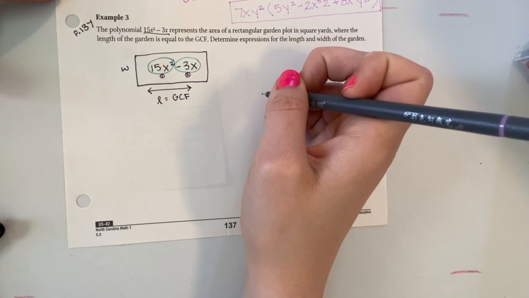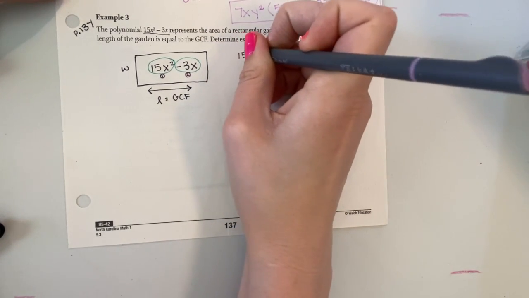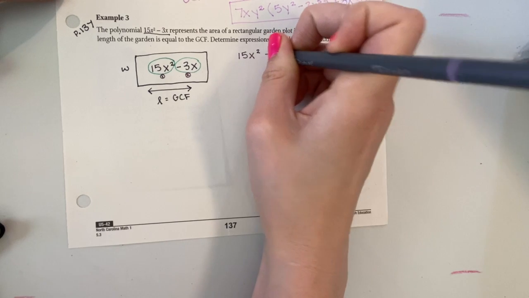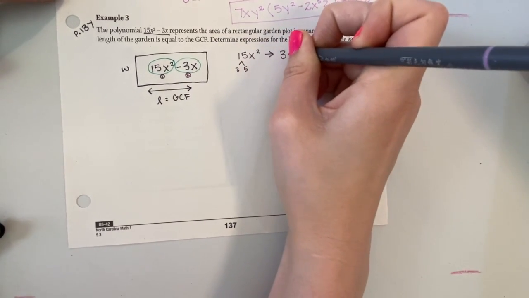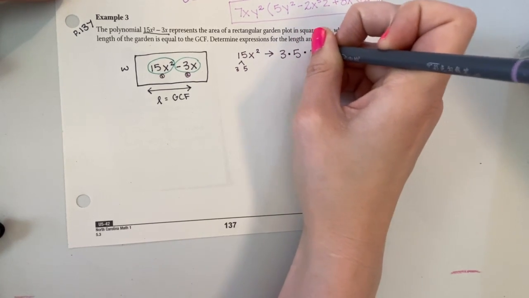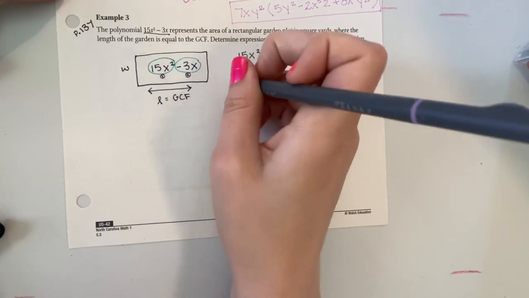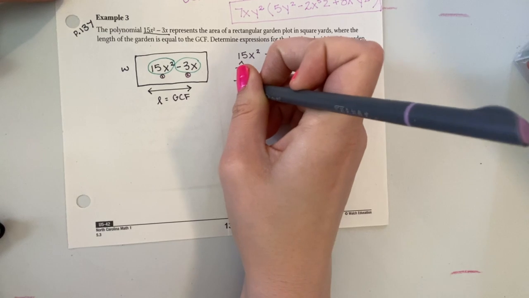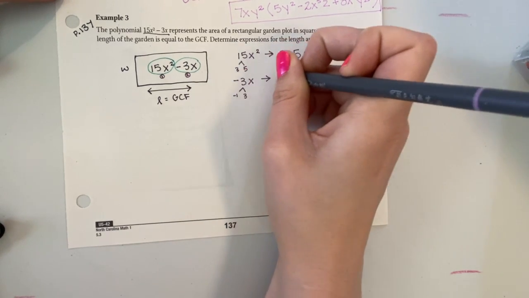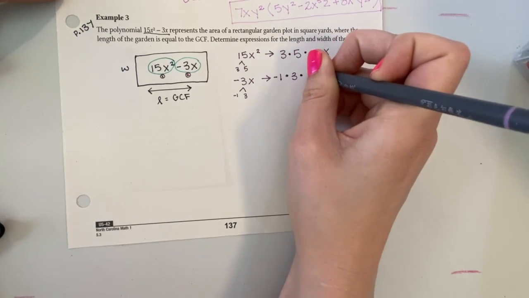We're going to write out the prime factorization of each term. So we have 15x squared, which becomes 3 times 5 times x times x. We have negative 3x, which just ends up being negative 1 times 3 times x.